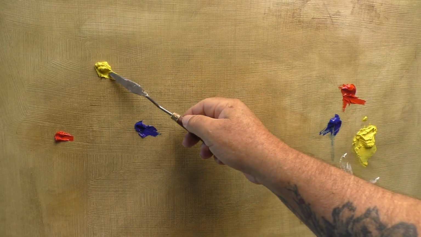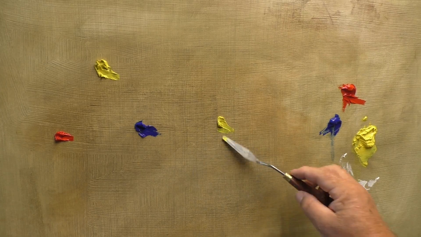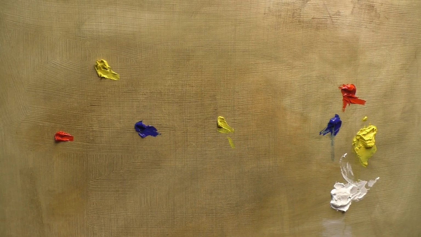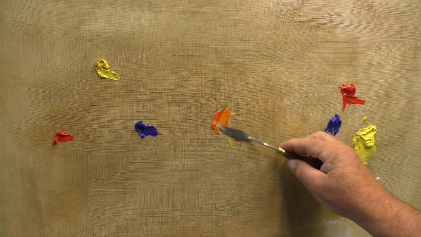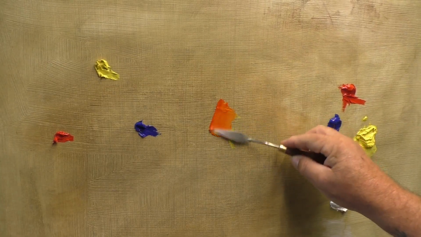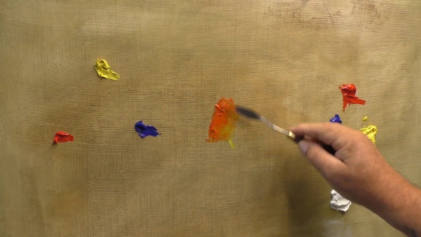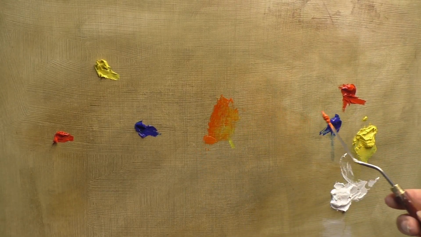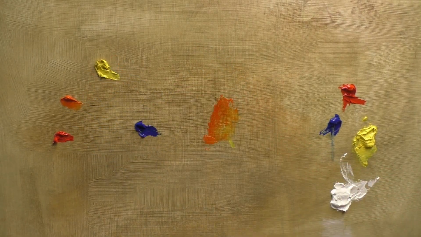So let's mix up our secondary colors. If I take a bit of that yellow, put it here, and a bit of that red, we get orange. Do we agree? We get orange. So let's take this orange and put it there, between the red and the yellow.